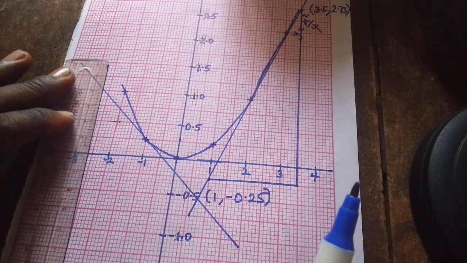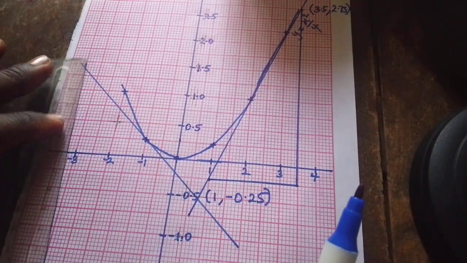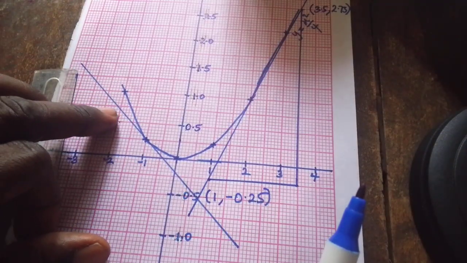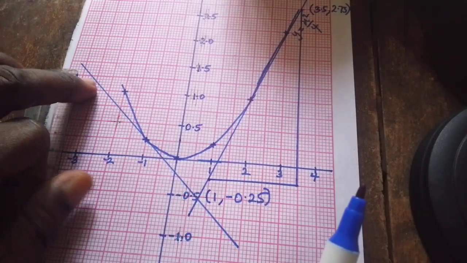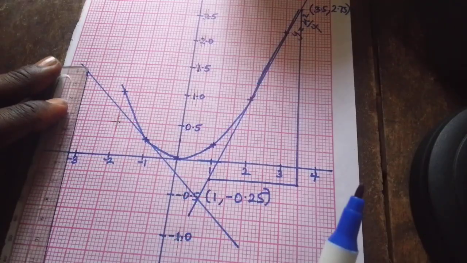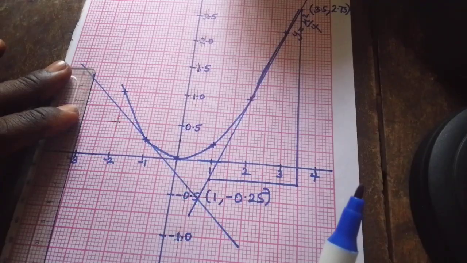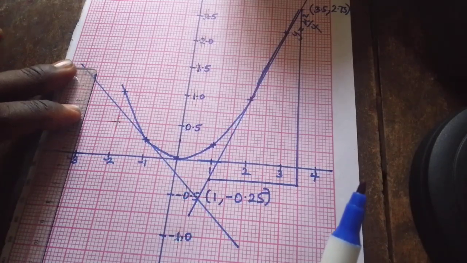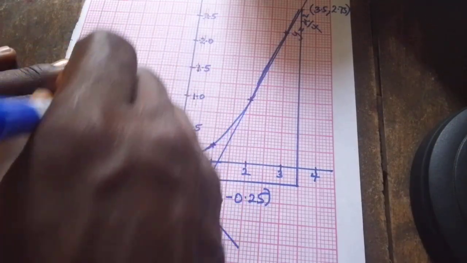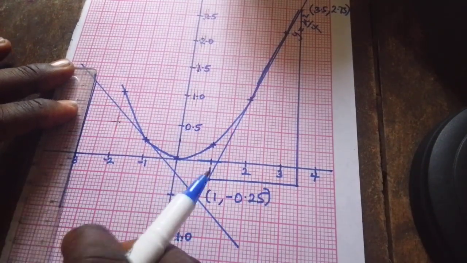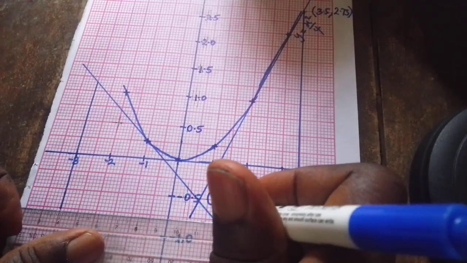Now you try to draw a right angle triangle on this line. You are going to pick 2 points on this line, such that you pick the coordinates. I want to try to get the one that will be easier for me. Okay, let me pick this. So you are having this. Draw a right angle triangle like this, then it will touch the line at this point.